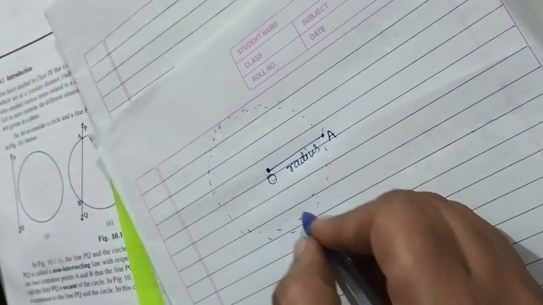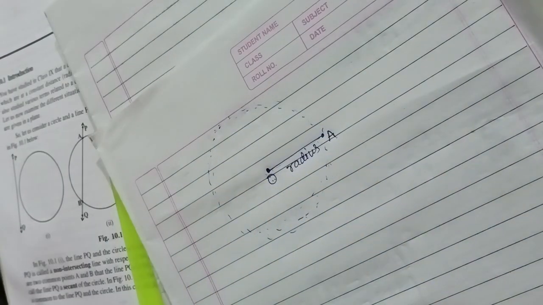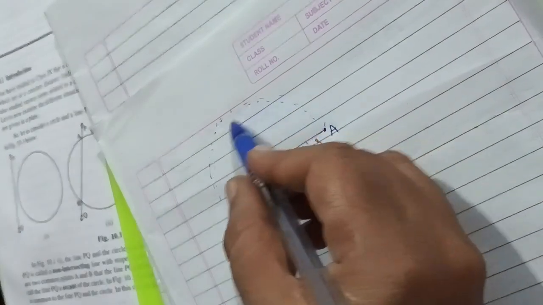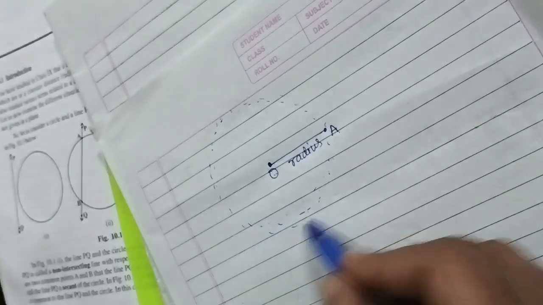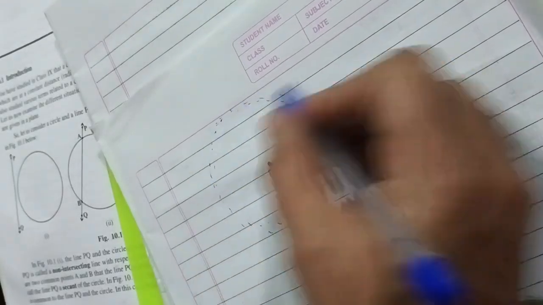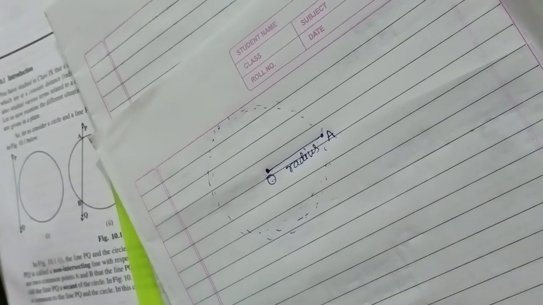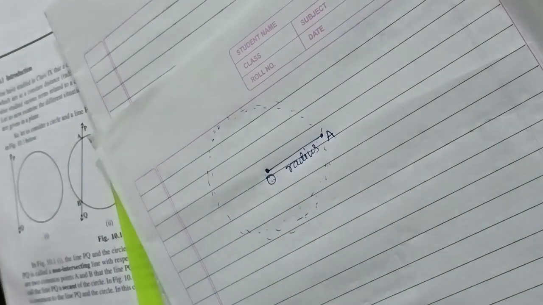There are infinitely many radii, because there are infinitely many points on the circle, and all the radii are equal and of constant distance.